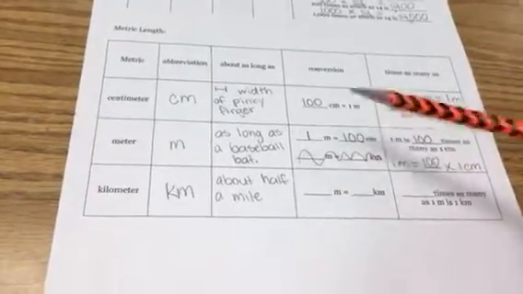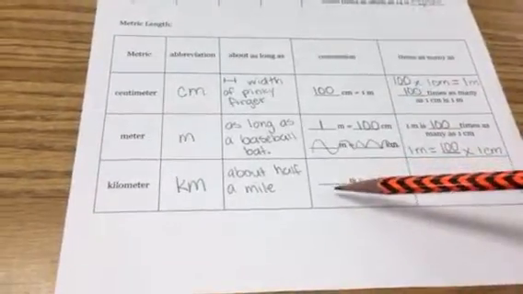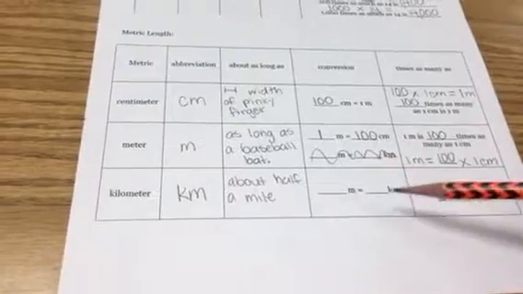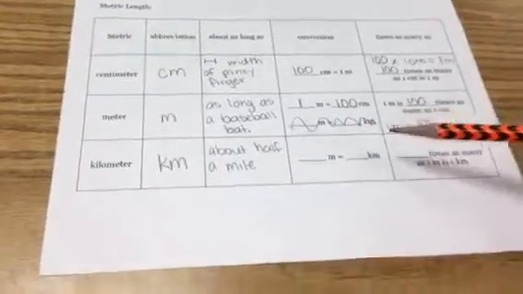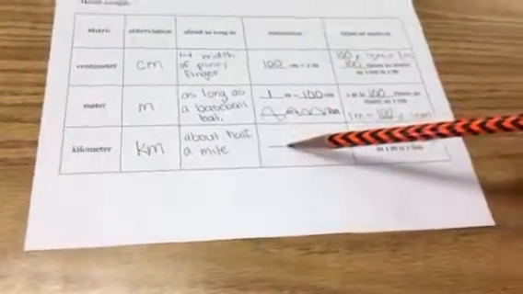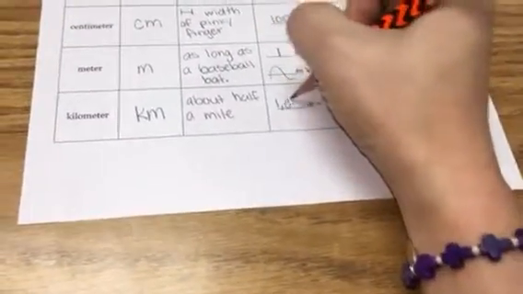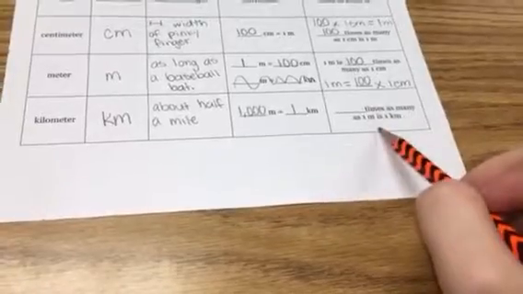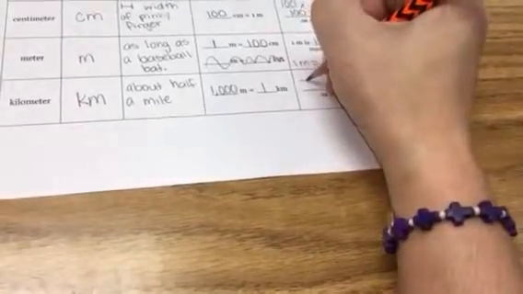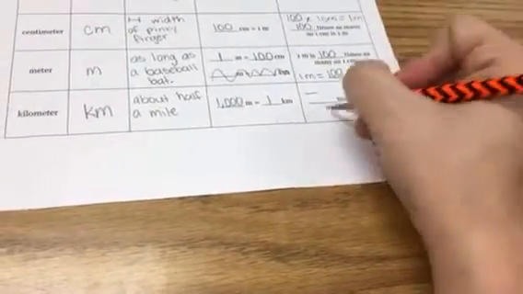It took 100 centimeters to equal 1 meter. But now we need to figure out how many meters it is going to take to equal 1 kilometer. You would think that it would just jump up by 100, but it doesn't. It actually takes 1,000 meters to equal 1 kilometer. So let's look at our times as many as. Again, we have blank times as many as, which means to multiply.